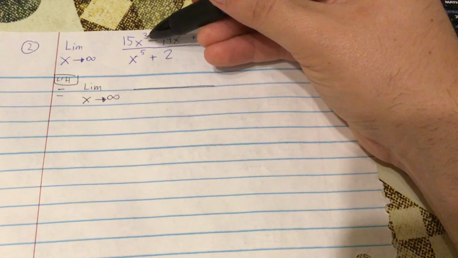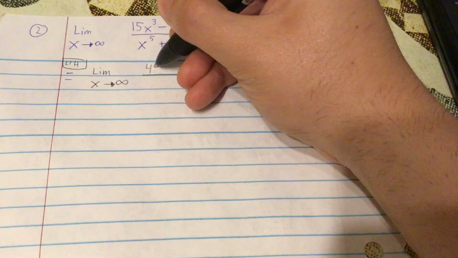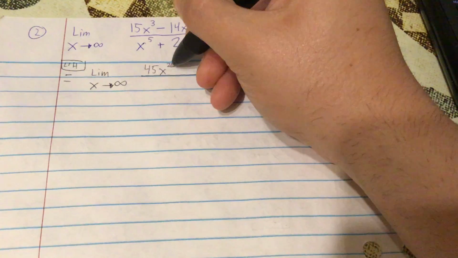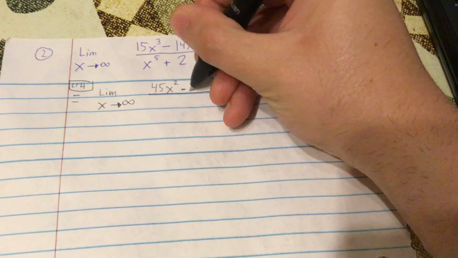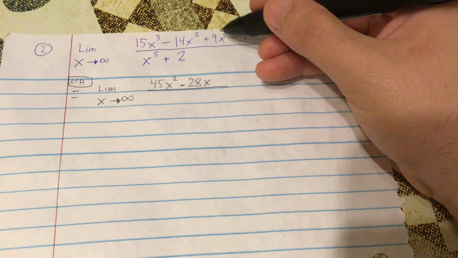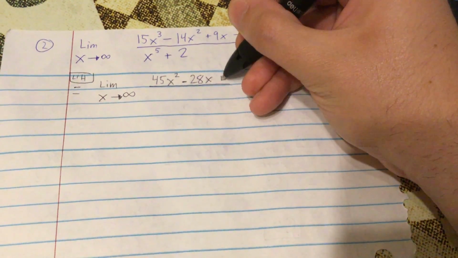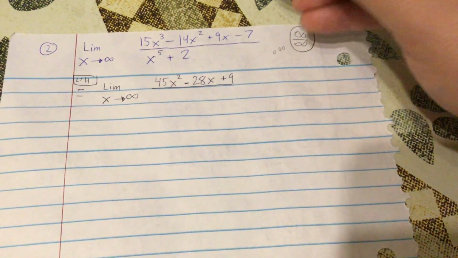So the derivative of 15x cubed, that'll be 3 times 15, that's 45x squared. The derivative of negative 14x squared, that's going to be negative 28x. And the derivative of positive 9x is positive 9. And the derivative of negative 7 is 0.